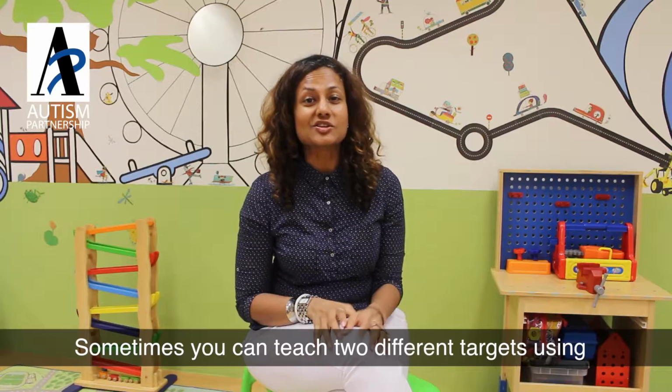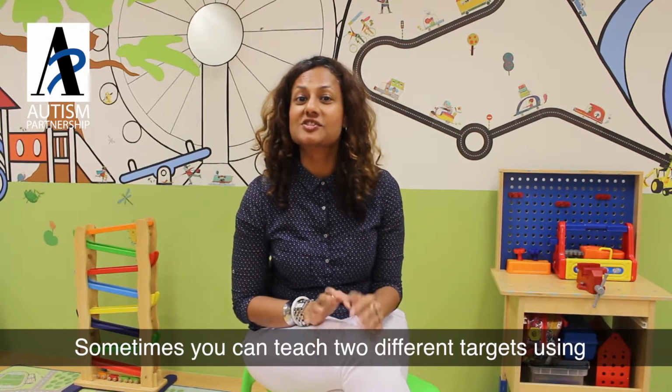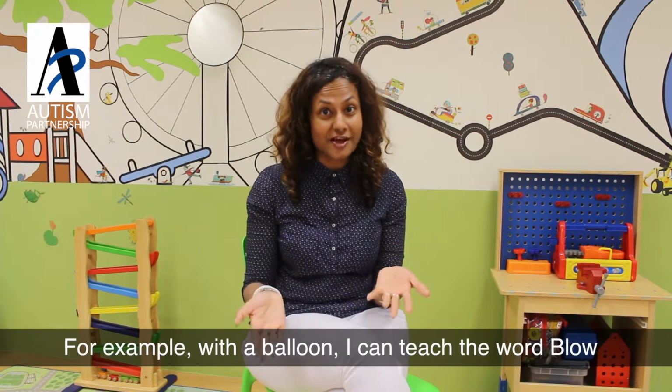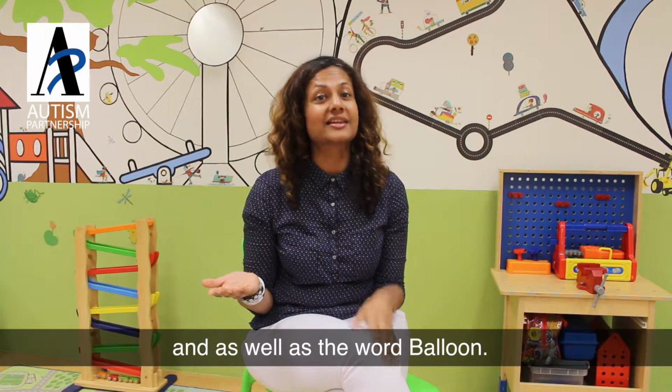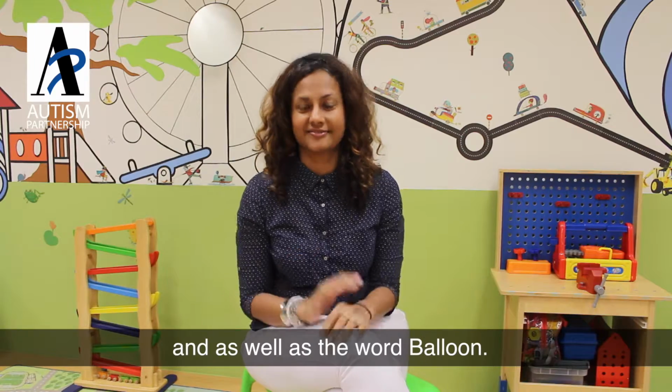Now, sometimes you can teach two different targets using the same object. For example, with a balloon, I can teach the word blow, and I can teach the word balloon.